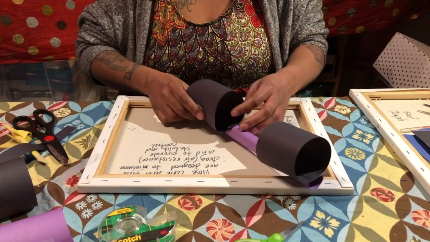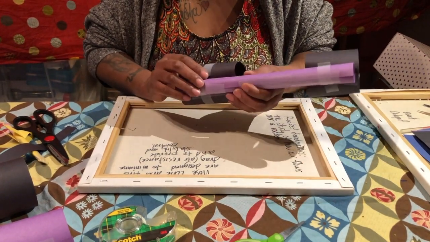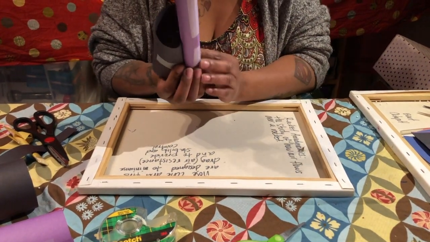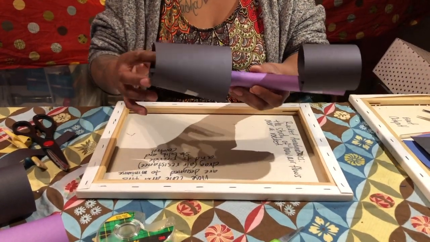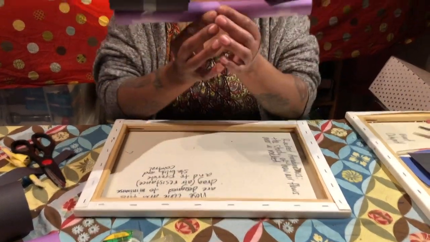Okay, so we want to make sure this is even. So we're going to press the sides together. And now we have something that looks like this. This is the non-traditional paper airplane.